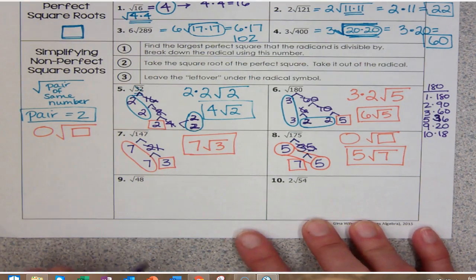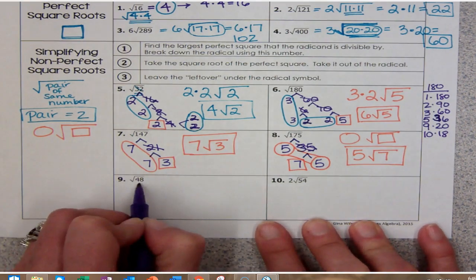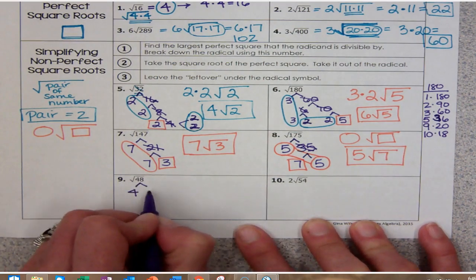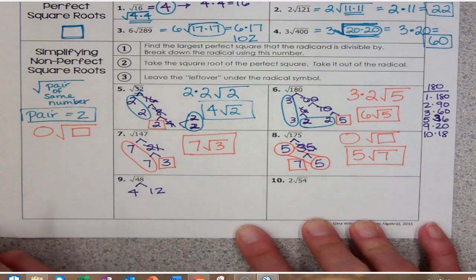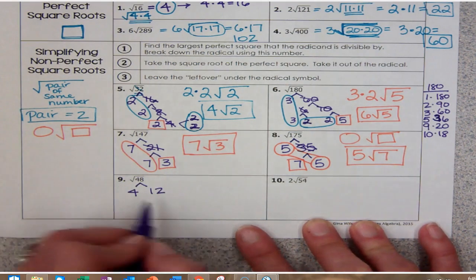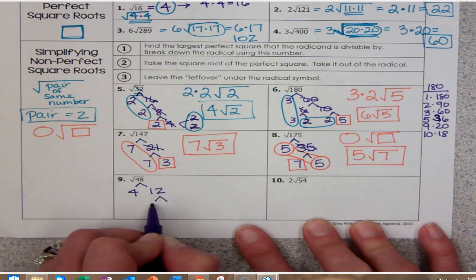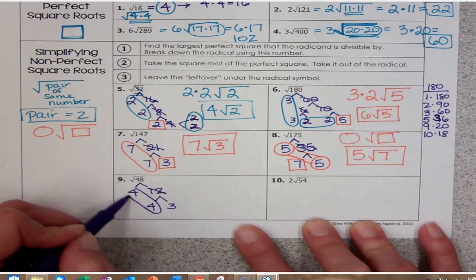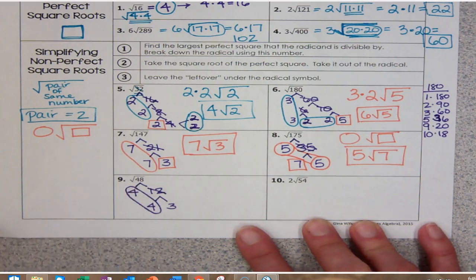48. I know 4 is going to go in there 12 times. Now here's kind of a shortcut. I know that 12 can be 4 times 3. Look at, I have a pair right here. I can break those down further, but I don't need to.